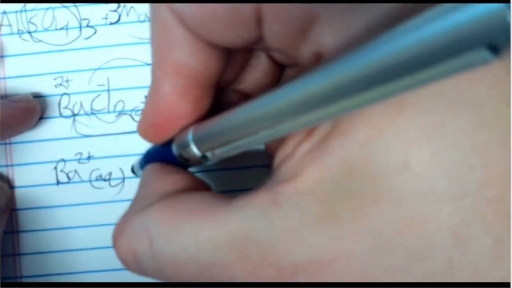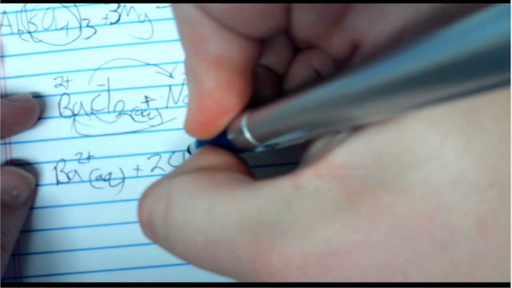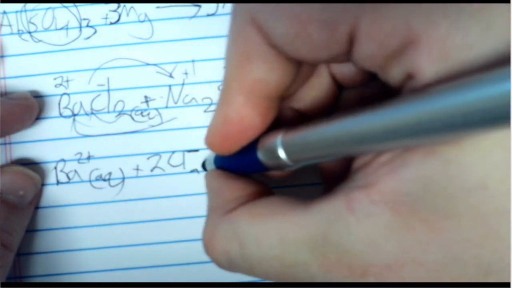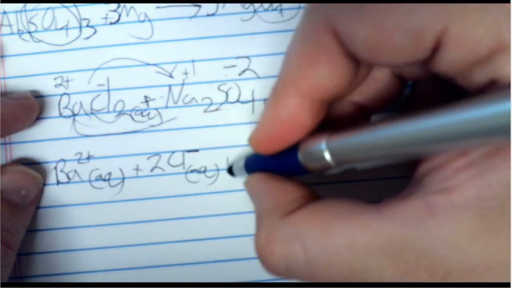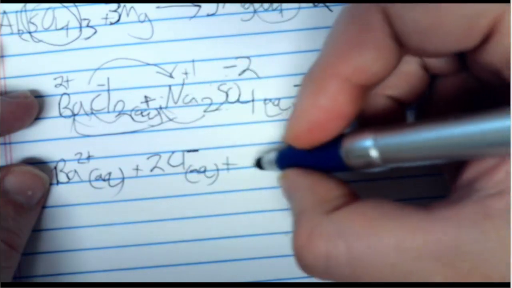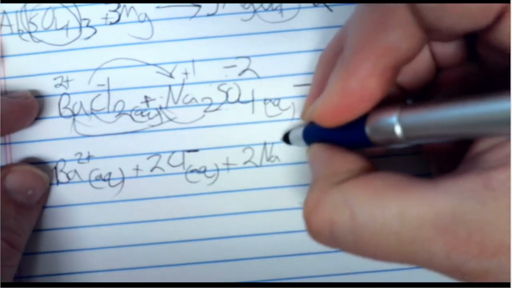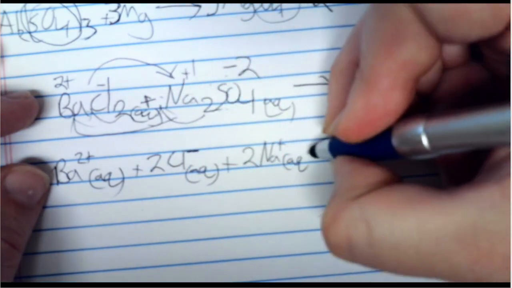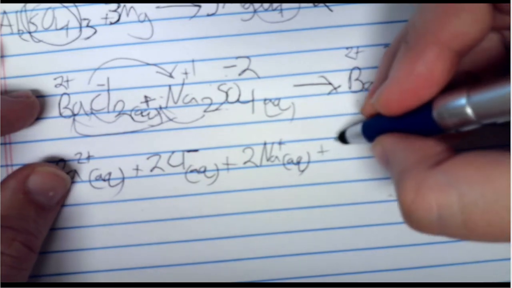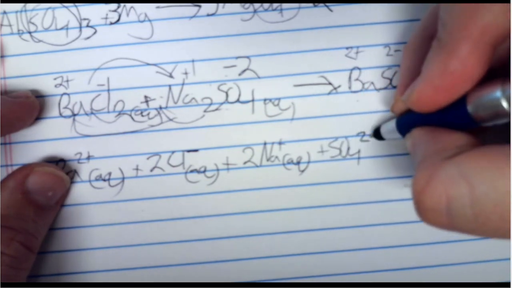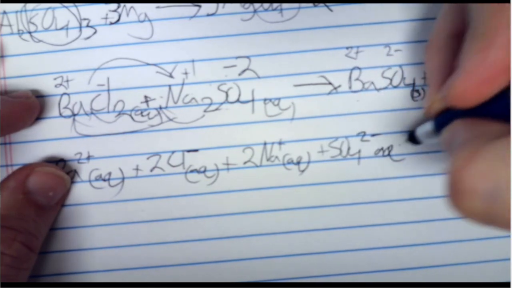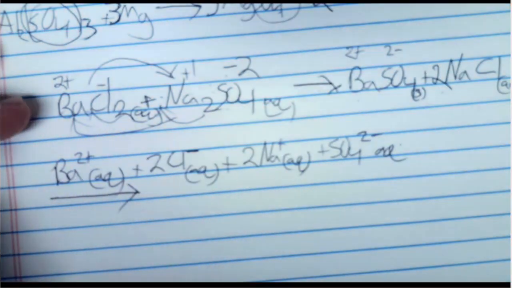Ba 2 plus, aqueous. This goes out front as the coefficient. 2 Cl 1 minus, aqueous, goes out front as the coefficient. 2 sodium plus 1, aqueous, and sulfate, 2 minus, aqueous. I'm going to write the arrow and put the products below.